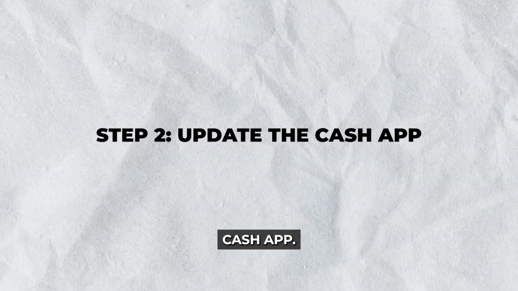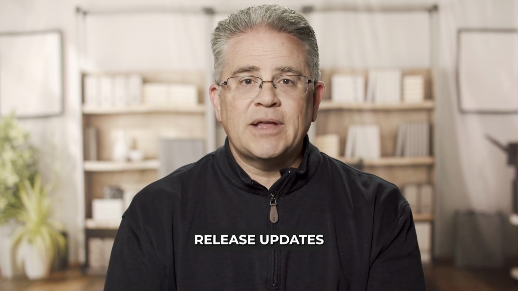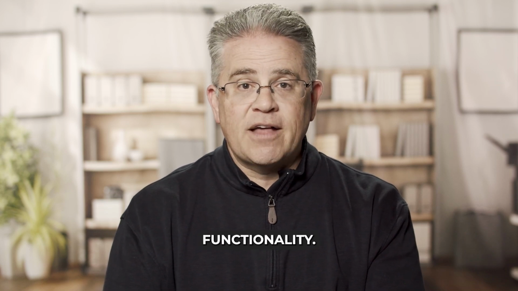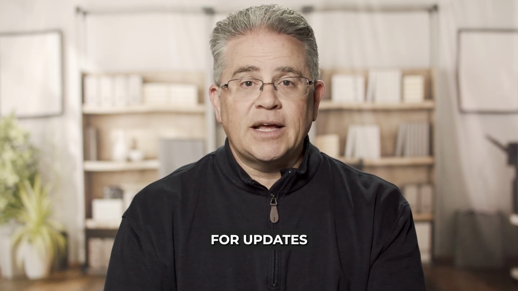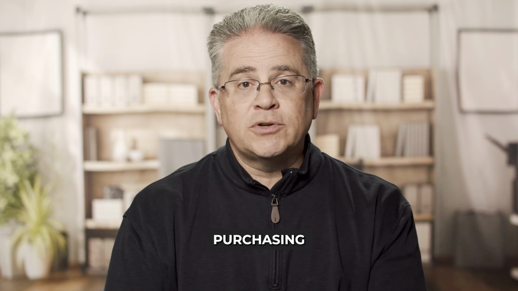Step 2. Update the Cash App. Ensure that your Cash App is up to date. Developers frequently release updates to fix bugs and improve functionality. Go to your App Store, whether it's Google Play or the App Store, and check for updates for Cash App. If an update is available, download and install it, then try purchasing Bitcoin again.